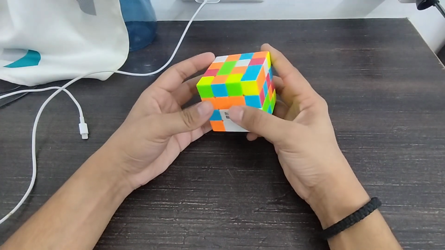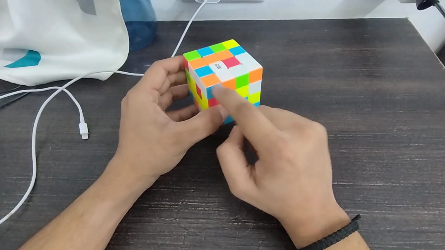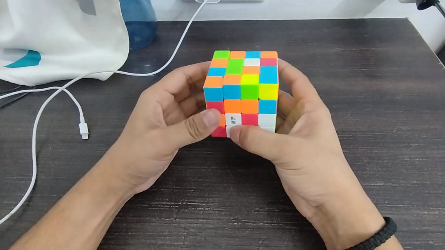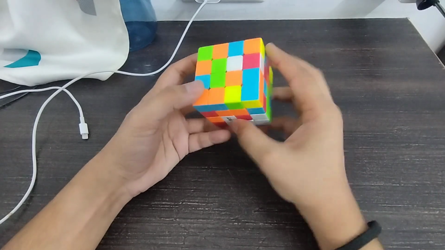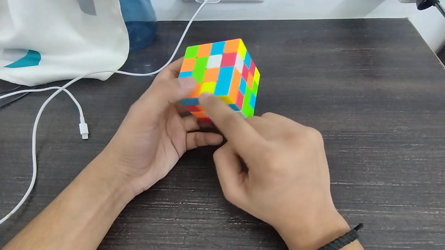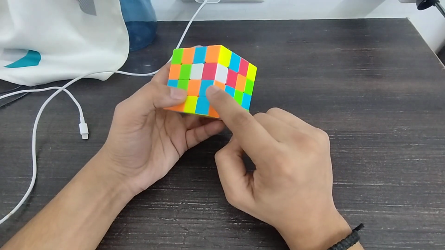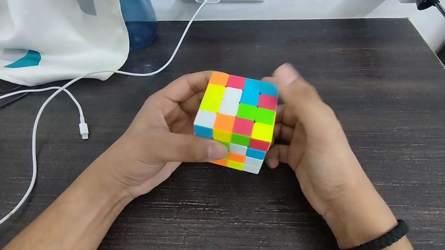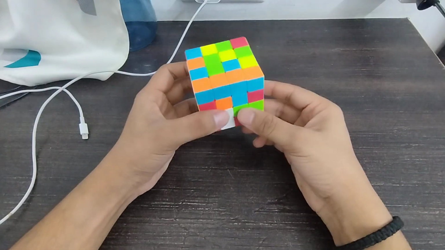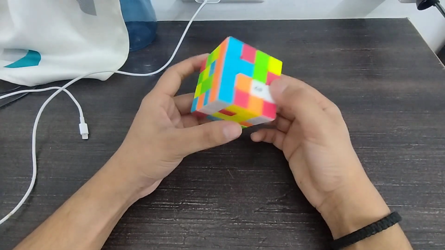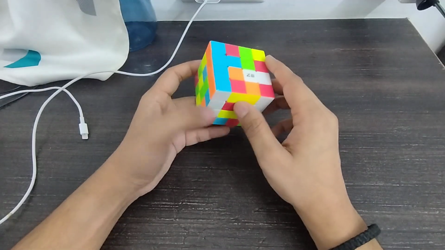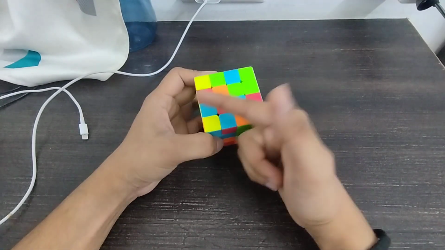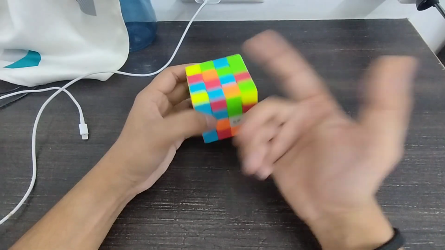In the EAC method, how I pair the edges is, I first choose a corner, then I attach the edge piece to that particular corner, just like that. Now I need another edge piece, which is right here. I'll make an arm move, U prime, and attach it just like that. So that's my way of pairing the F12 pair. I always keep white as my cross edge and finish my cube from the yellow side.